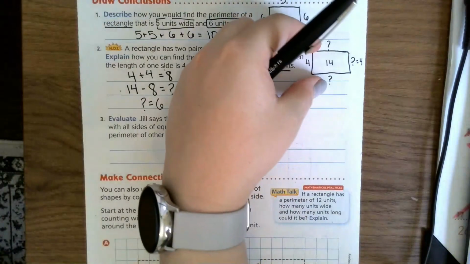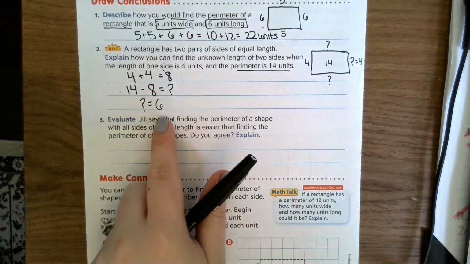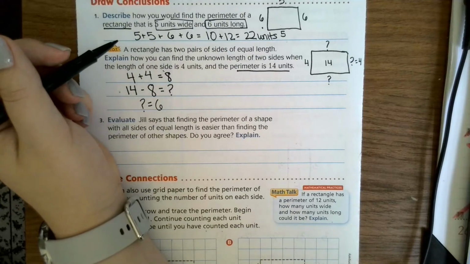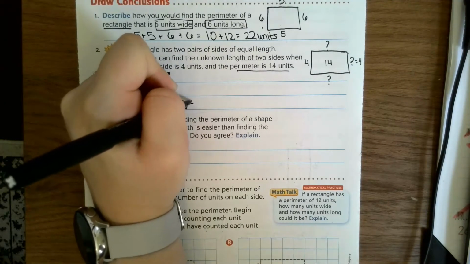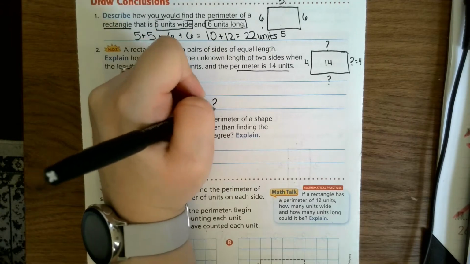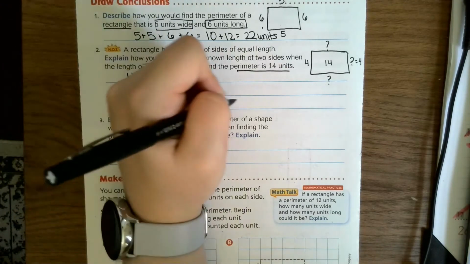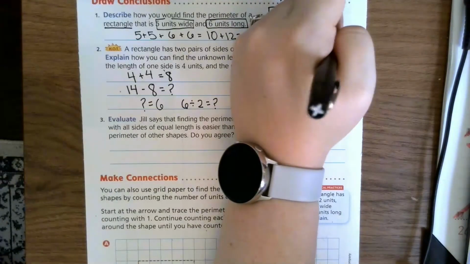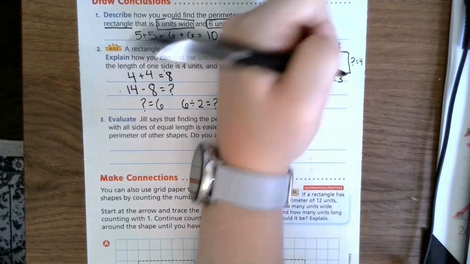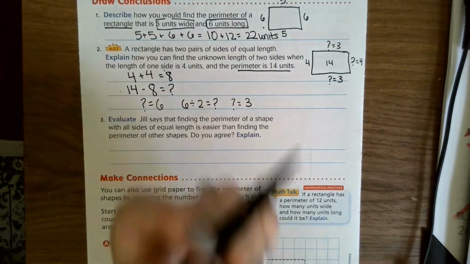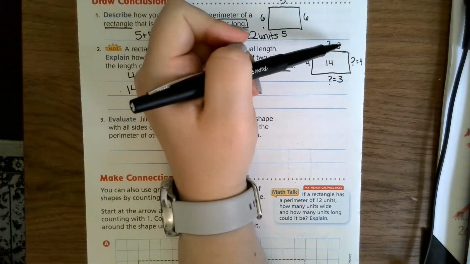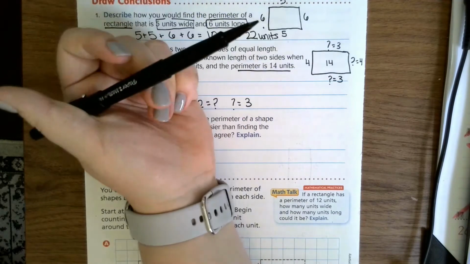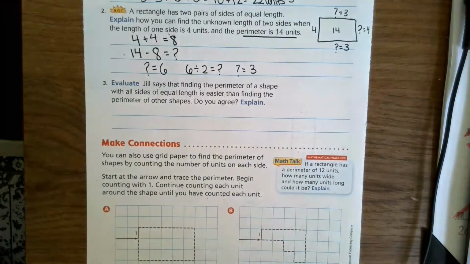So if I need to find these missing sides, but I know when I add them up together it equals 6, is there a way that we can evenly split or divide 6 into two equal groups? Yes, my unknown would be 3. So that means this would be 3 and this would be 3. How can I check? If I add up, 4 plus 3 is 7, 7 plus 4 is 11, 11 plus 3 is 14. They add up, so those are my missing sides. Okay.